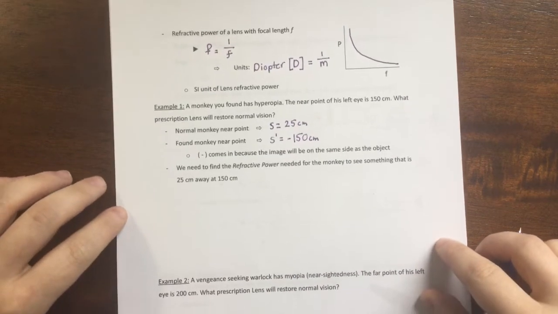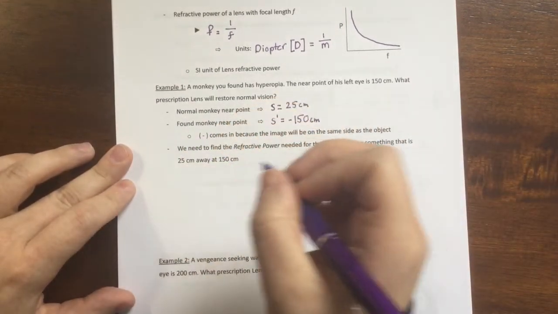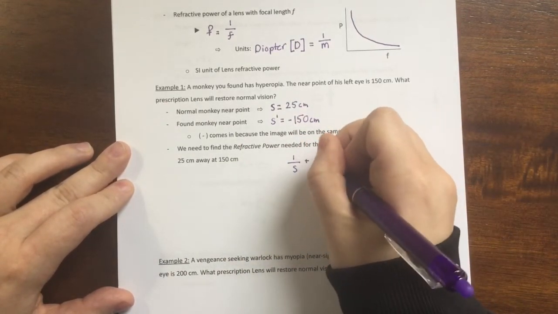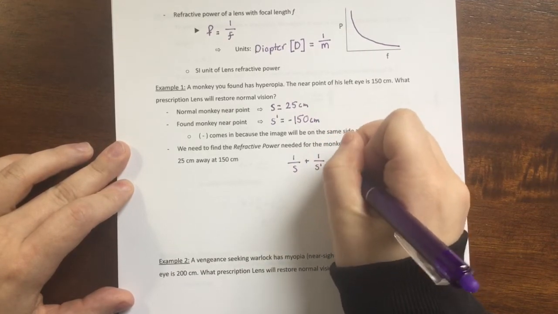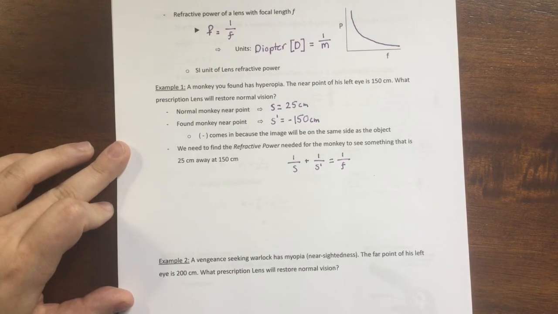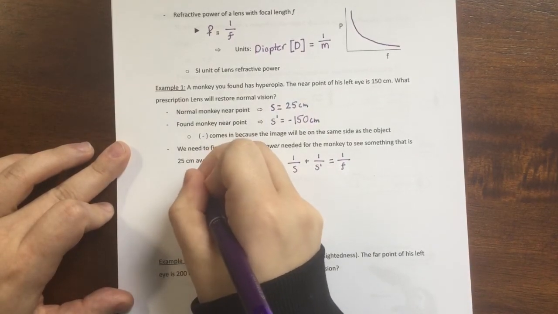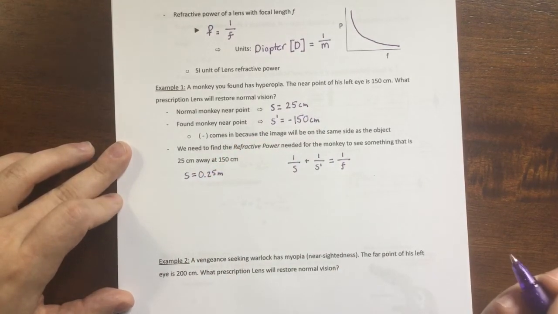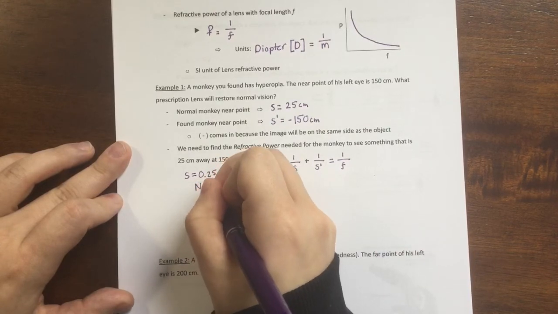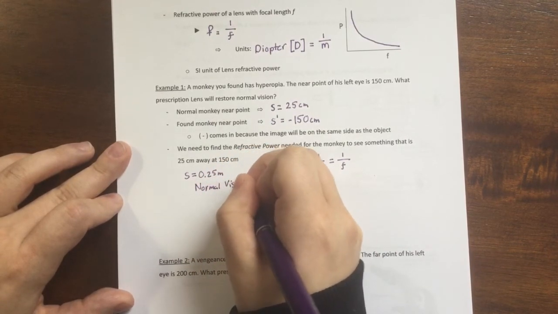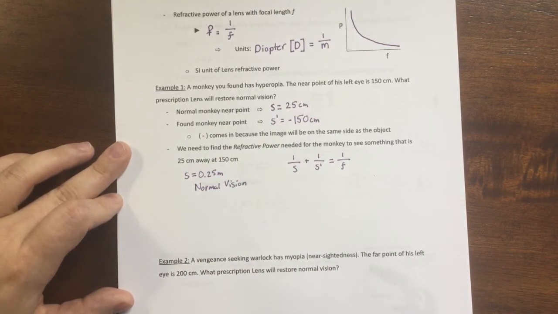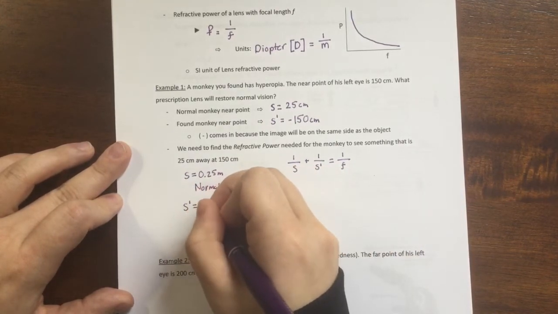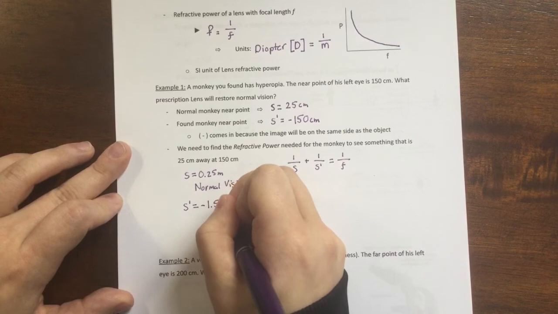We're going to use our big equation from the last chapter. 1 over S plus 1 over S prime equals 1 over f. Our S is 0.25 meters. That is our normal vision. Our S prime, where we want our image to be, is minus 1.5 meters.